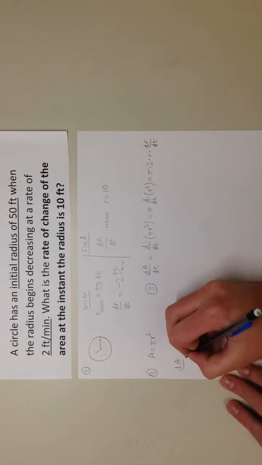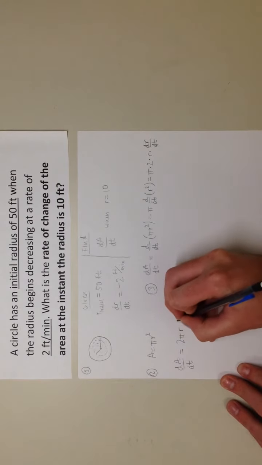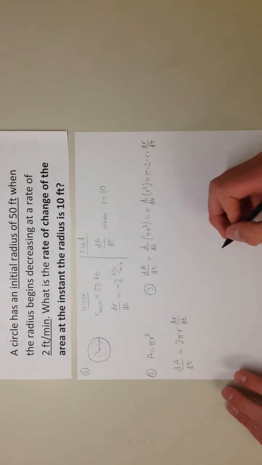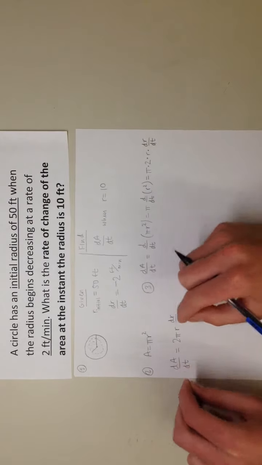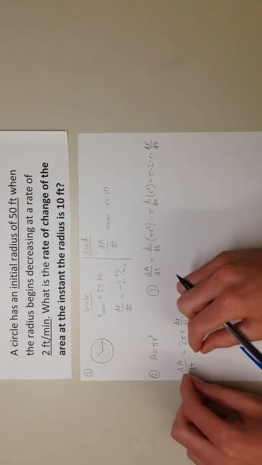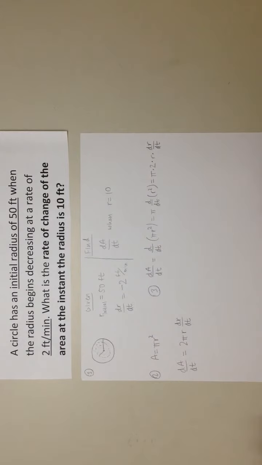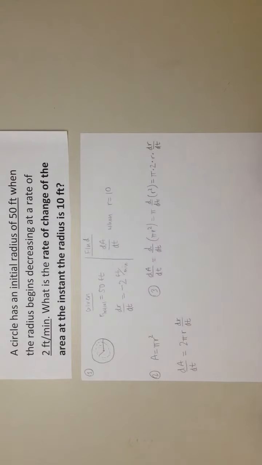We know that dA/dt is 2 pi r dr/dt. And in these problems, I don't like to use a prime and r prime. I really think it helps to use Leibniz notation here, using the dA and the dt, the dr and the dt. Because to me, that really says change in r over change in time.